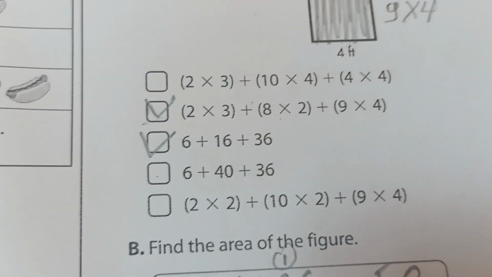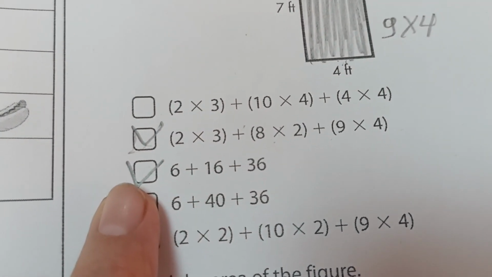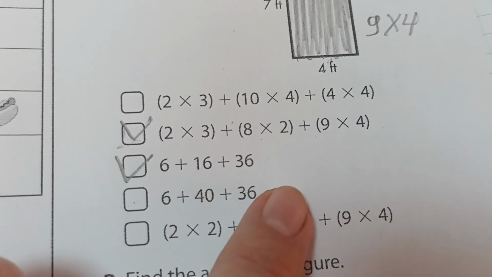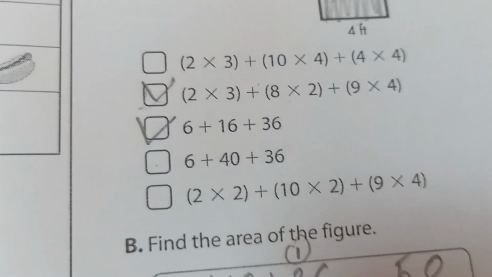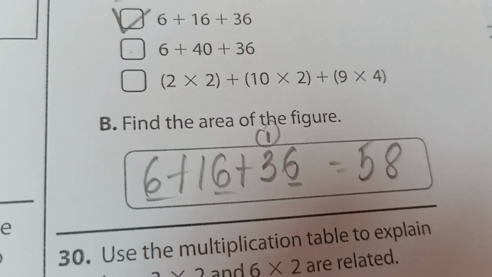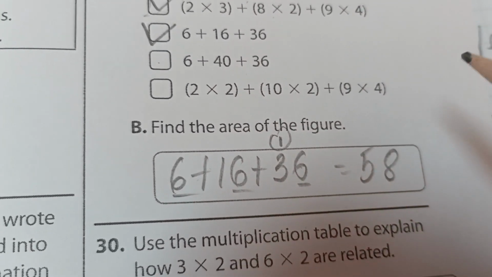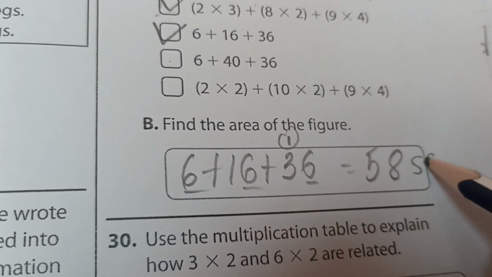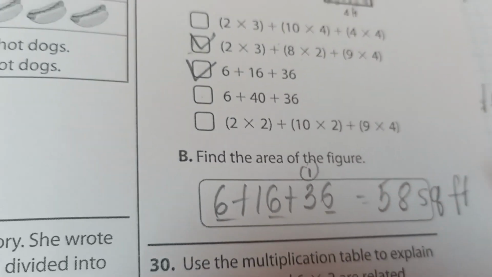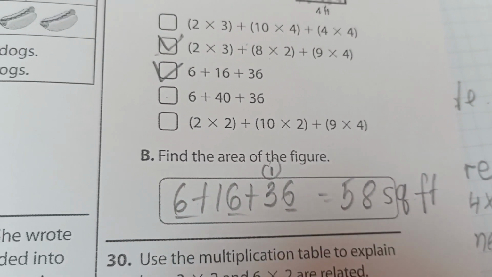Thank you and sorry. Okay, and the area, if we add all these numbers, we will get 58 square feet, okay.